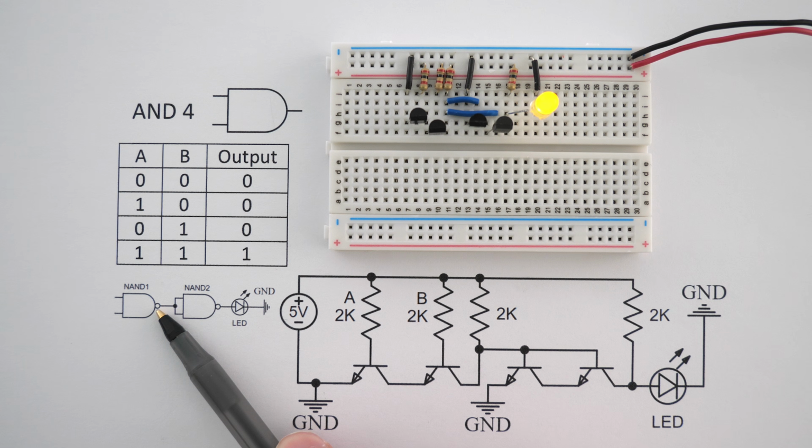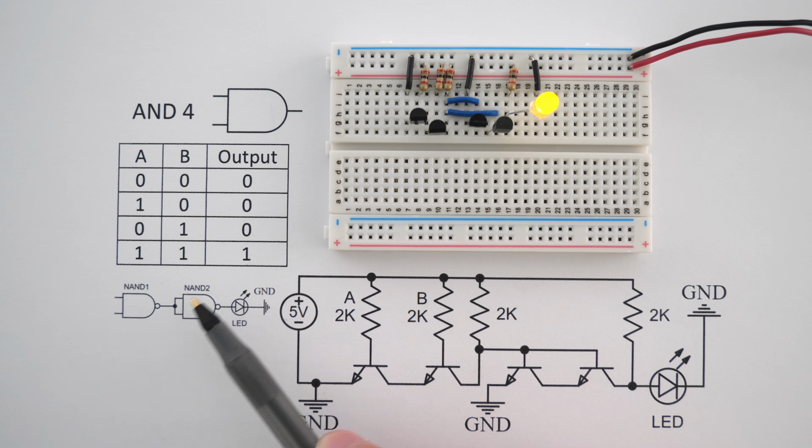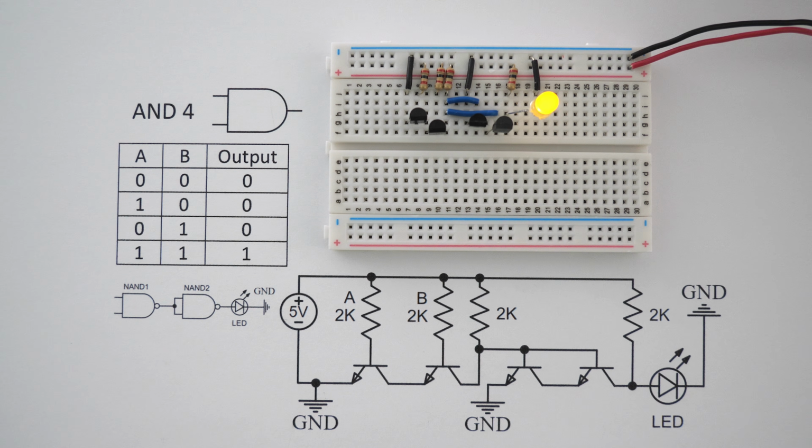The output from NAND gate 1 is supposed to feed into input A and B of NAND gate 2. And if you look at how we have this wired up, that is how it's wired up, where we have the output of NAND gate 1 feeding into the inputs of A and B. Now we can look at how this circuit works.